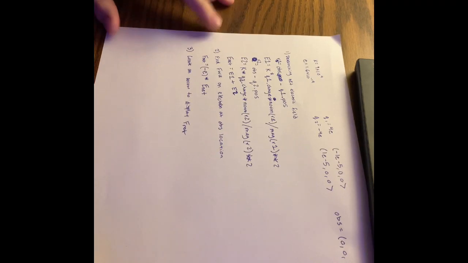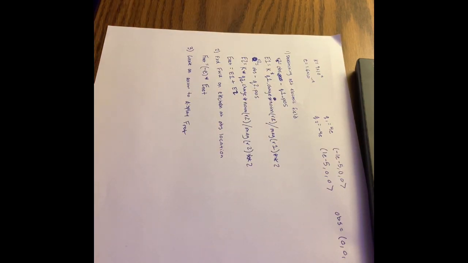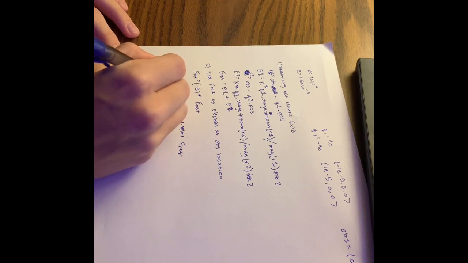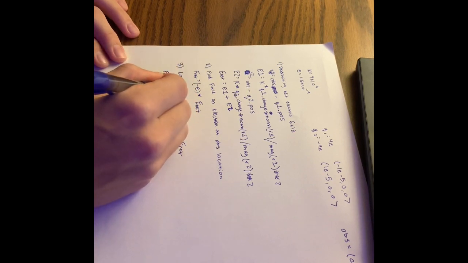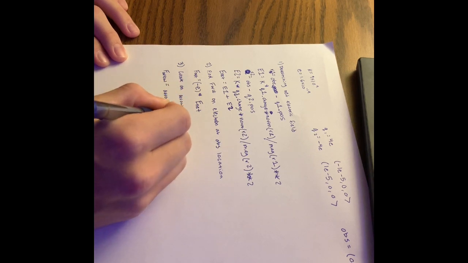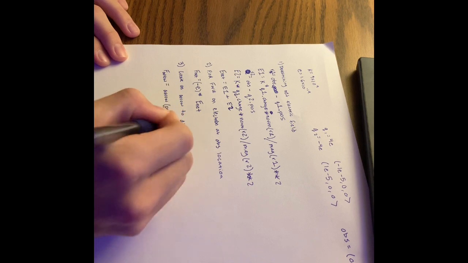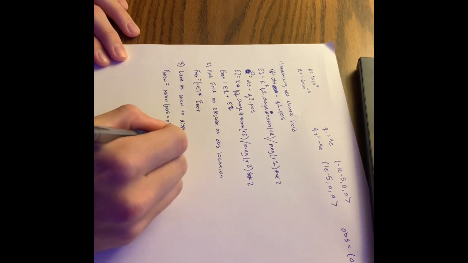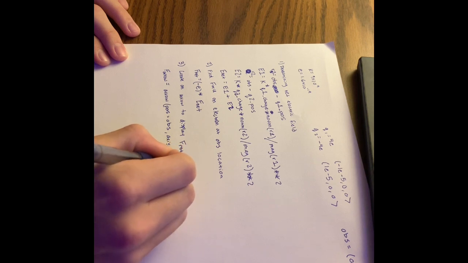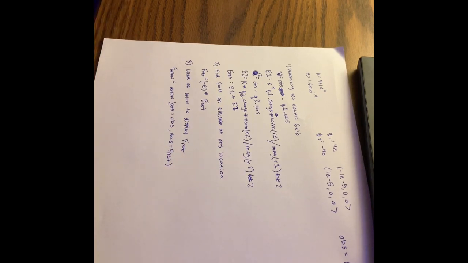And then the last part is to create an arrow to display the force. So your force arrow equals arrow, position, which is at your observation location, and then your axis will be your F net. And that's your answer.